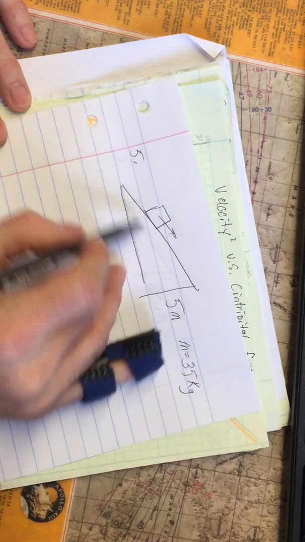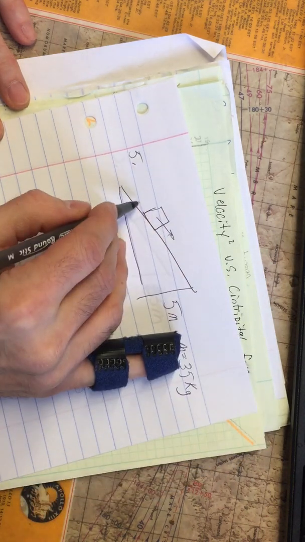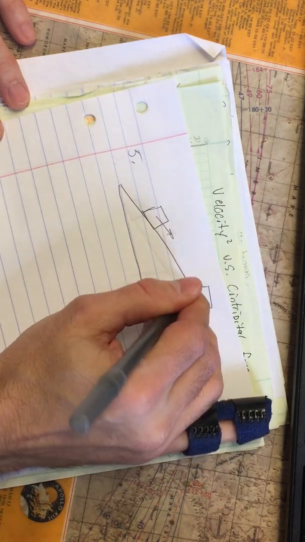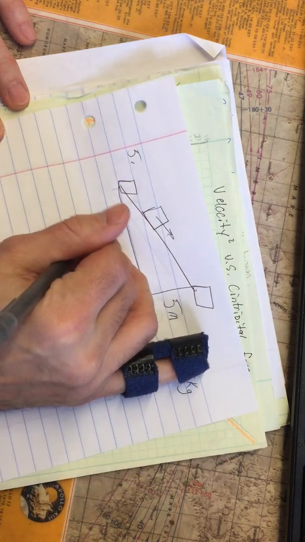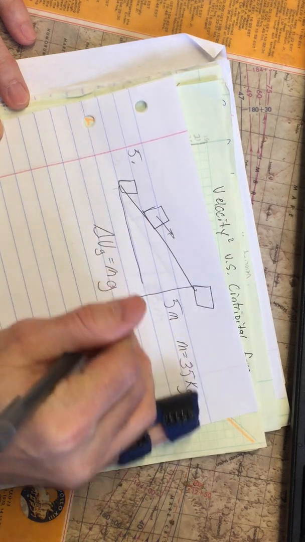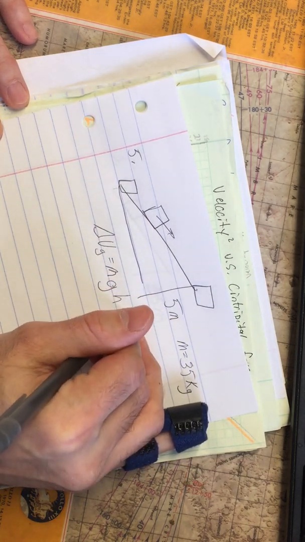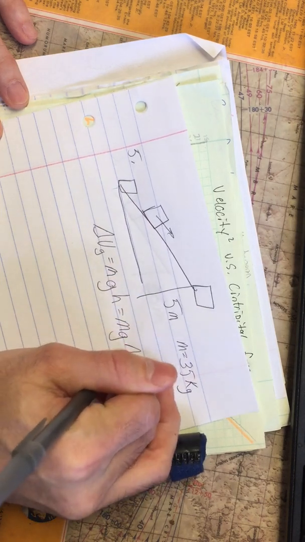Okay. Now, since there's no friction on the ramp, the work he does on it will equal its change in gravitational potential energy from the bottom to the top. Okay, and we know that the change in gravitational potential energy just equals the weight mg times the height. Or I guess on your formula sheet, that's mg delta y.